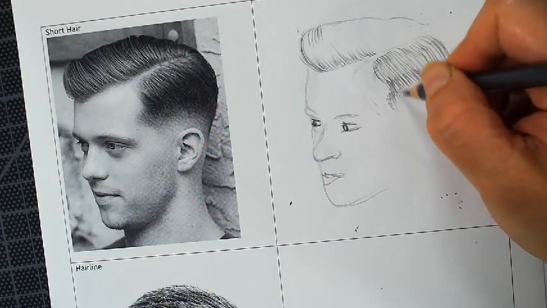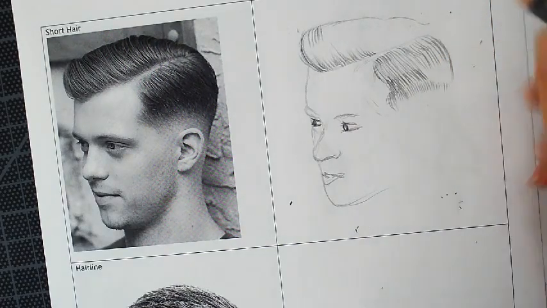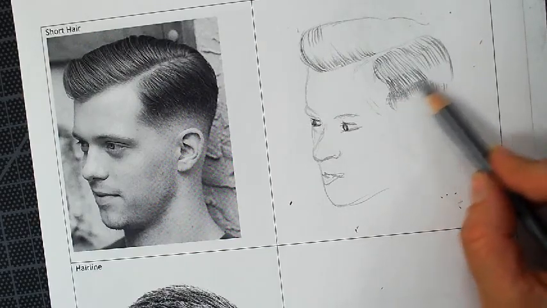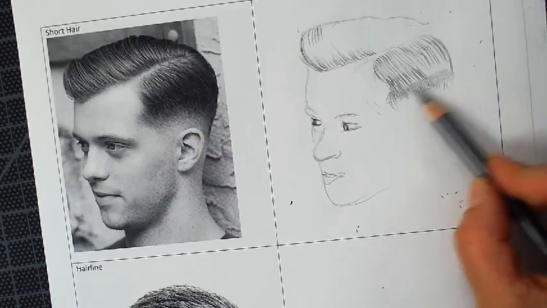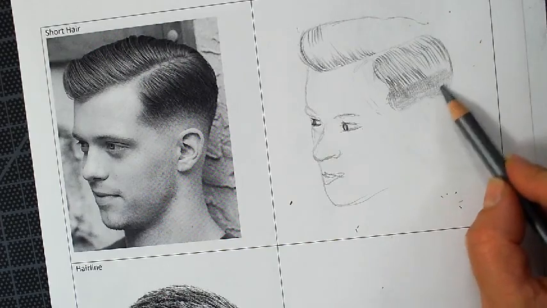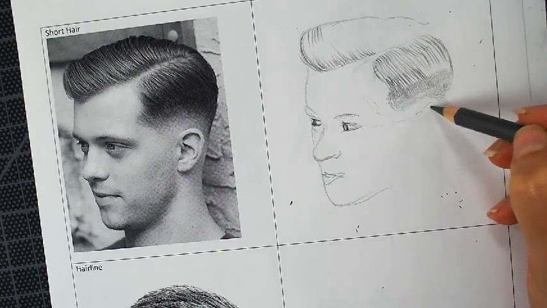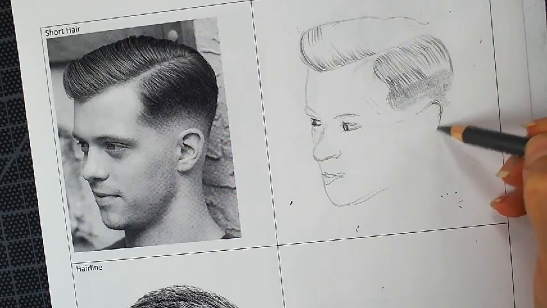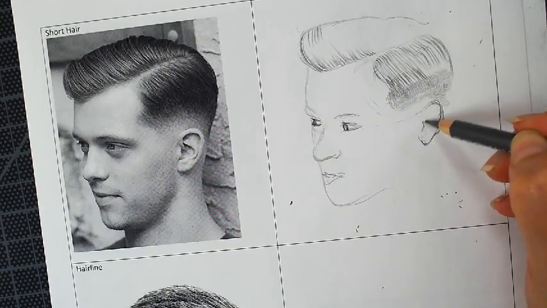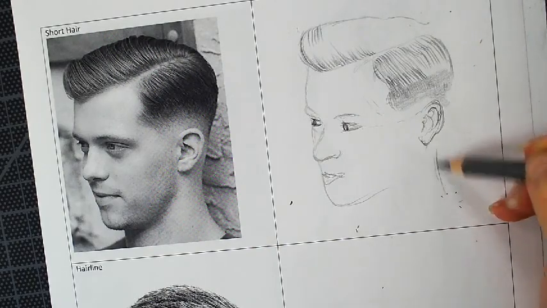And then a nice little value fade here. We could use the side of our pencil to shade. It's a very smooth surface, so we want to copy that smooth surface. So his ear, if you look at where his eye is at, I'm not being very detailed with these features because I want to focus on the hair.